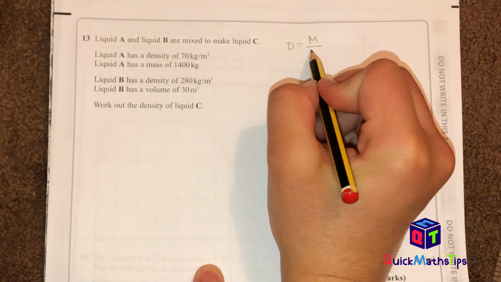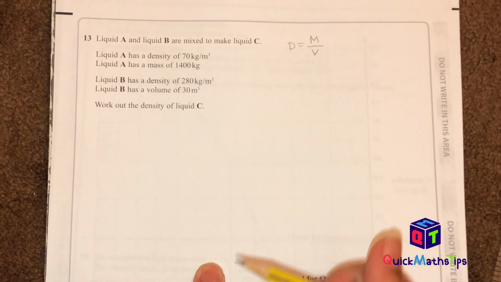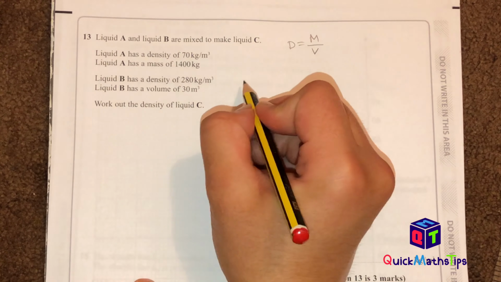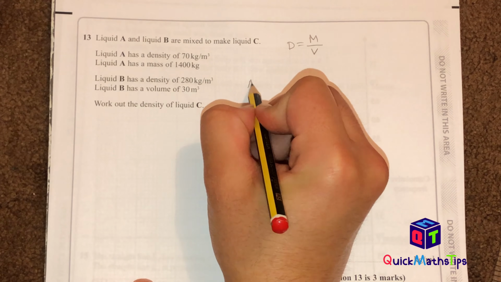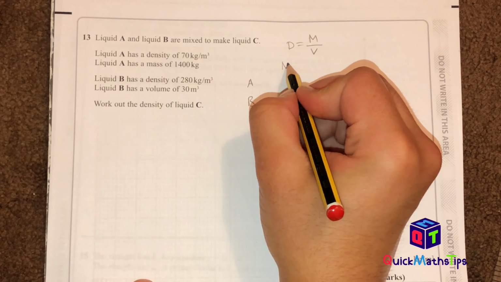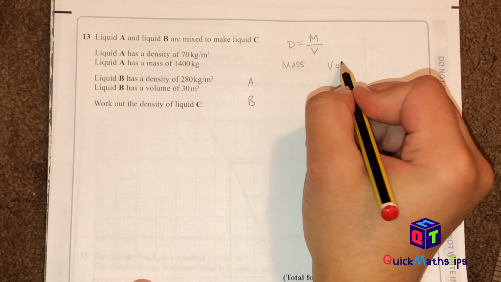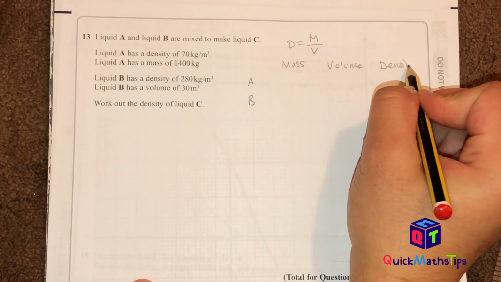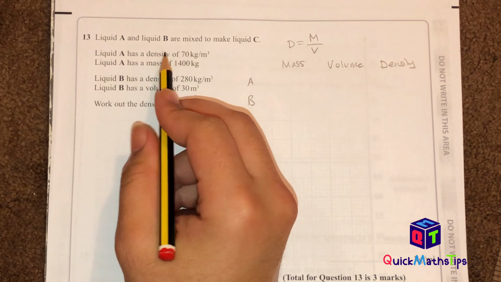So there are 3 things in play here. Density equals mass divided by volume. Okay, we're going to work out what's missing in A, what's missing in B, and then we're going to work out C. Okay, so I'm going to write this out like this. So I've got liquid A, I've got liquid B. I've got mass, I've got volume, and I've got density. Okay, so in this question I'm going to fill out what I've got.